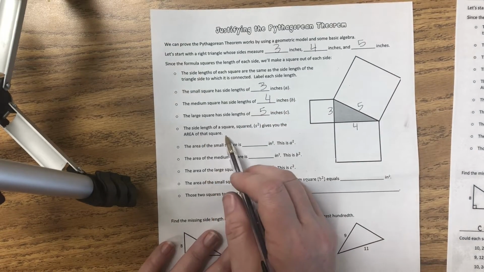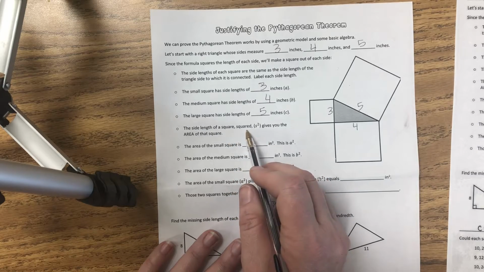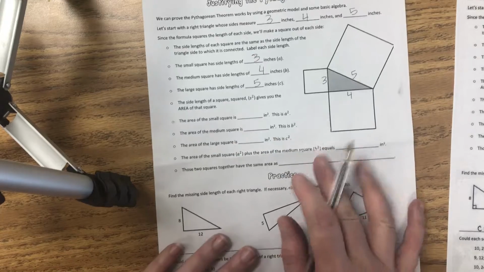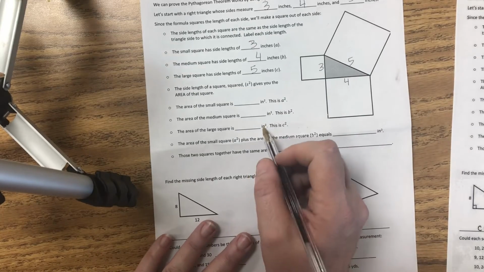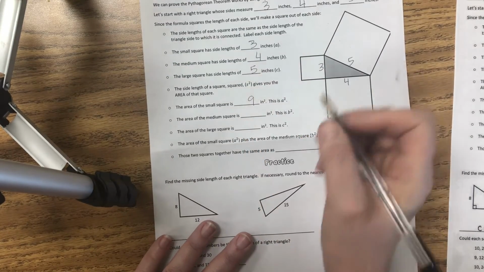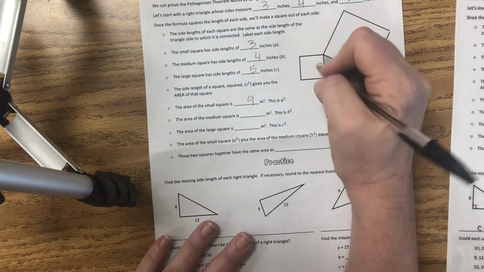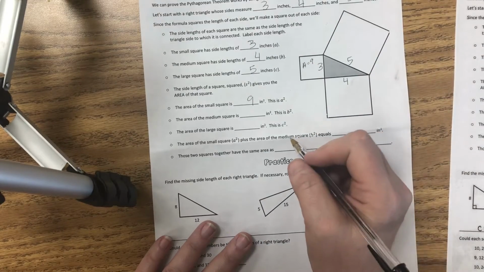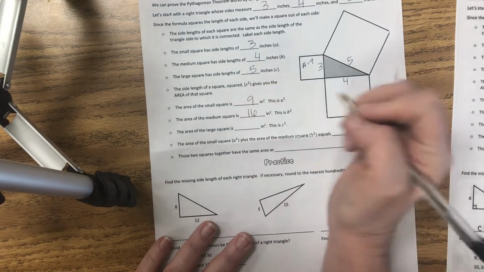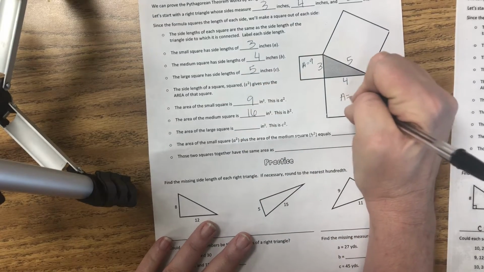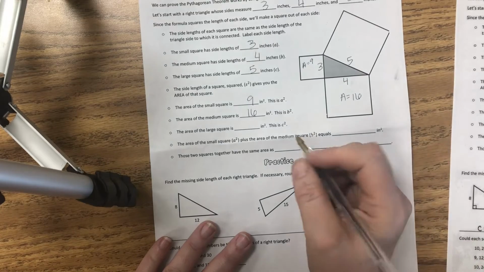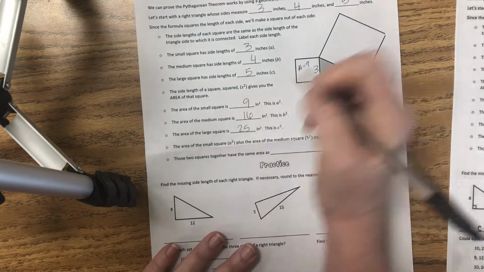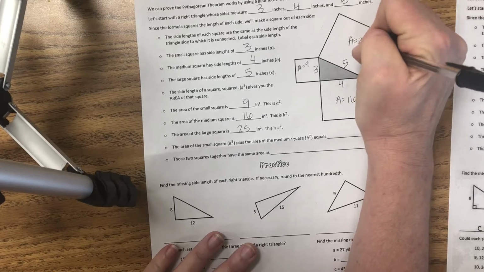The side length of a square, S squared, the side squared, gives you the area of that square. The area of the small square is 9 inches squared. The area of the medium square is 16 inches squared. And the area of the large square is 25 inches squared.